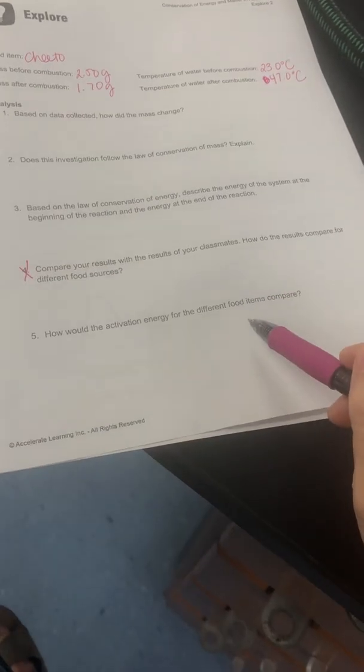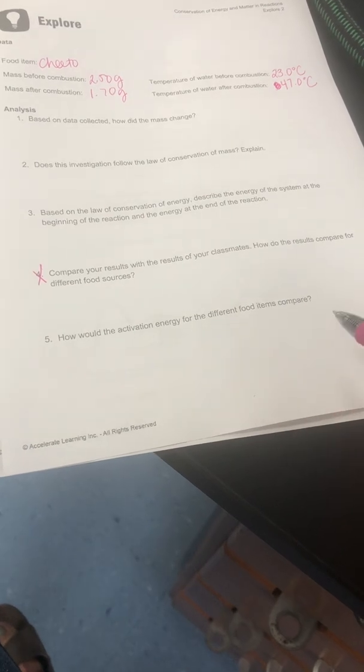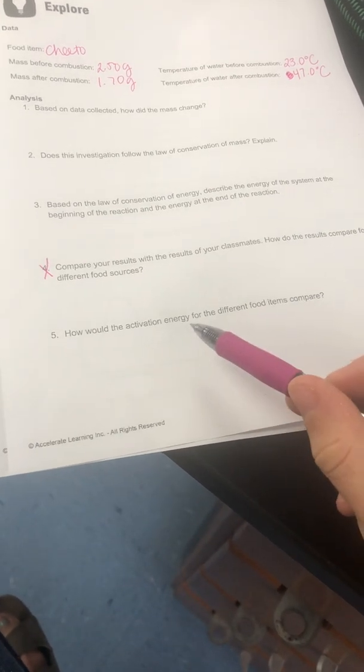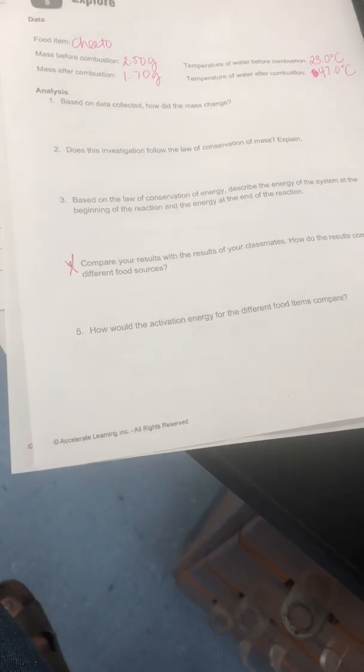We did a Cheeto and a Cheerio. The Cheerio is a little bit easier to light than the Cheeto. So we would say that the activation energy of the Cheerio is less than the activation energy of the Cheeto, just because it was easier to light. So it took less energy to get the reaction going.